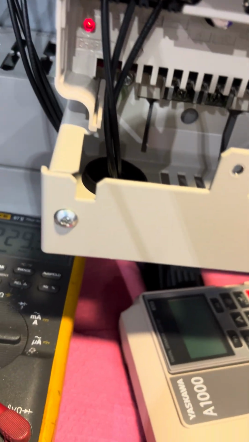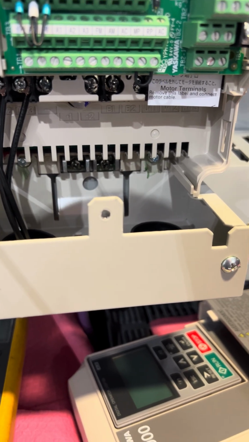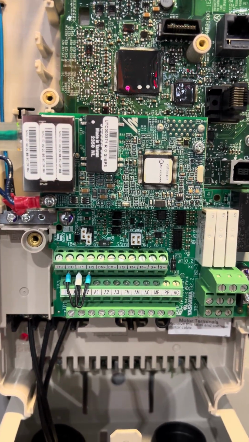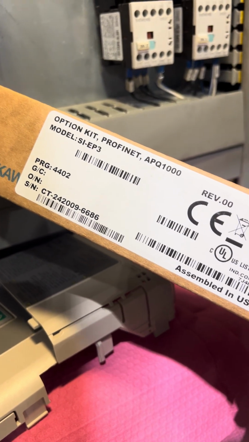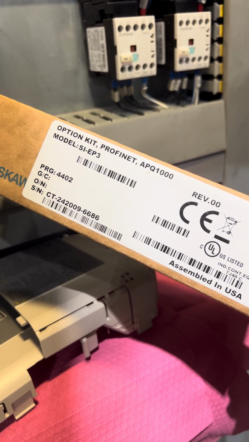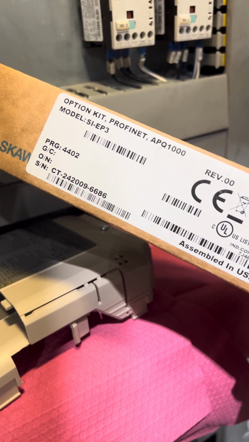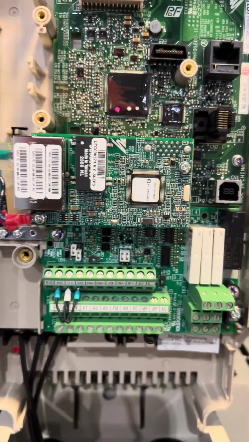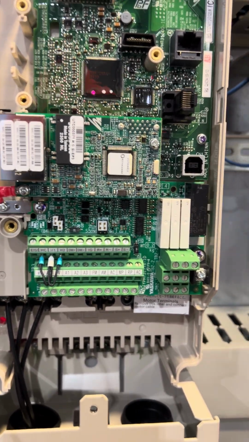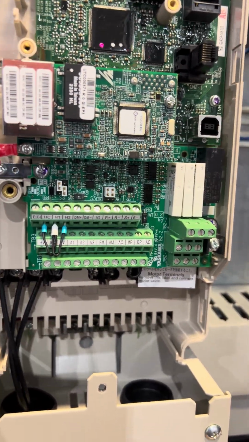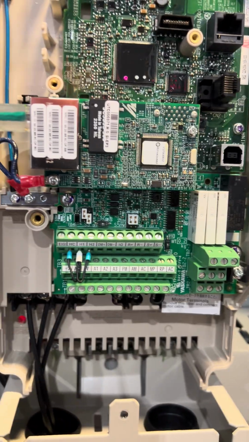For today's video, I'm gonna show you how to assign an IP address and a PROFINET name on your Yaskawa A1000. So first thing to do is to purchase an option card. So the option card is on this description. So I'm using here SIEP3. So all you have to do is to just install it in your Yaskawa A1000. After that, you can now assign your IP address and the device name.